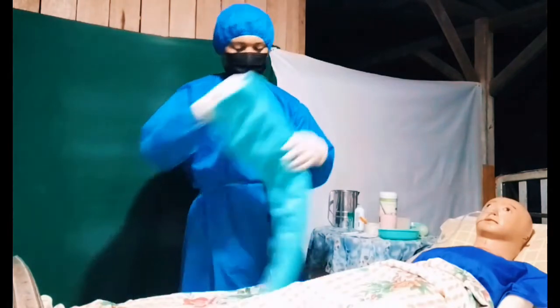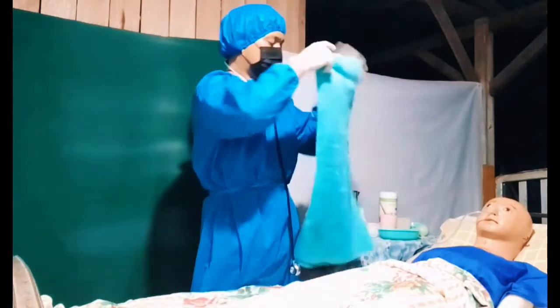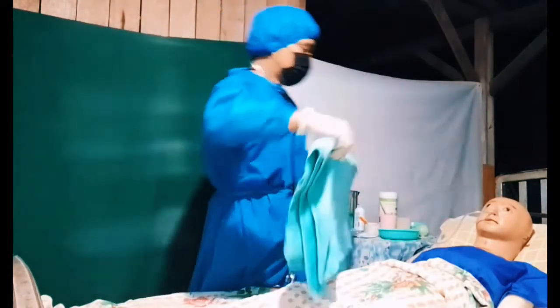Then, put the towel on her chest. Again, to avoid messing up the bed as well as the patient.